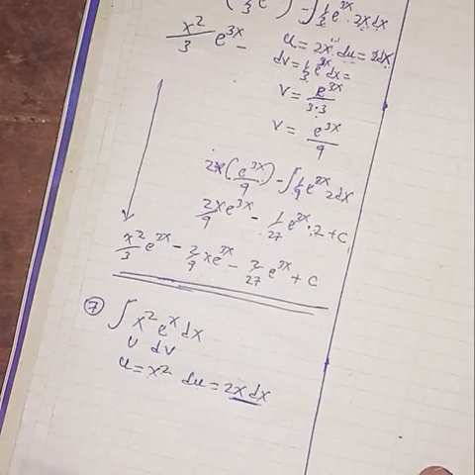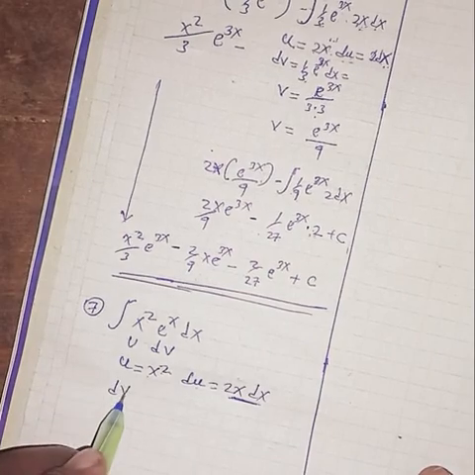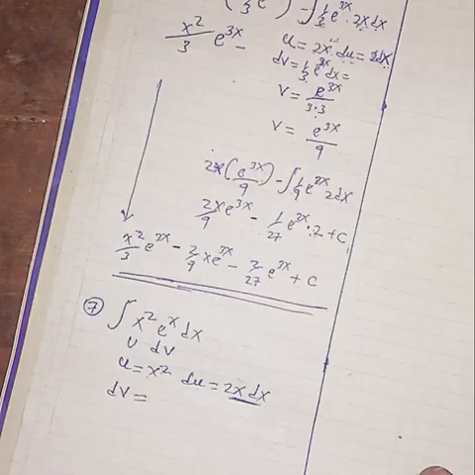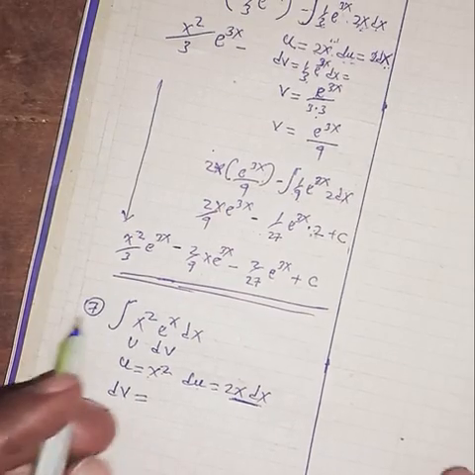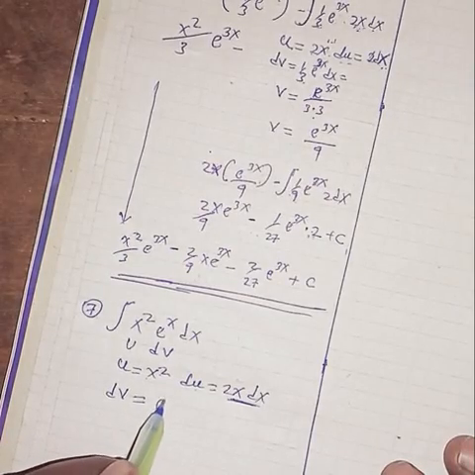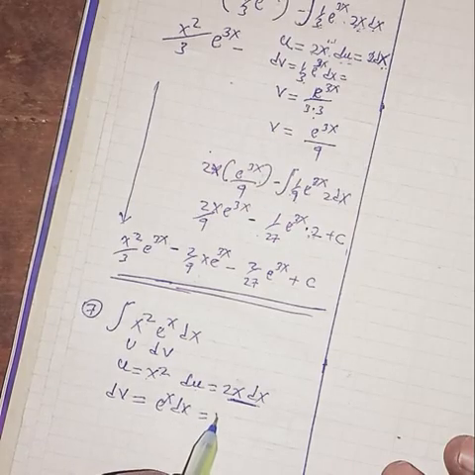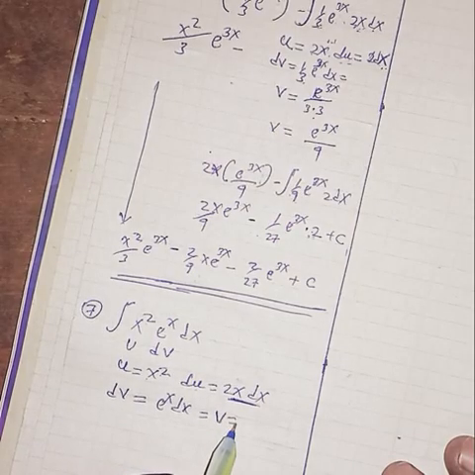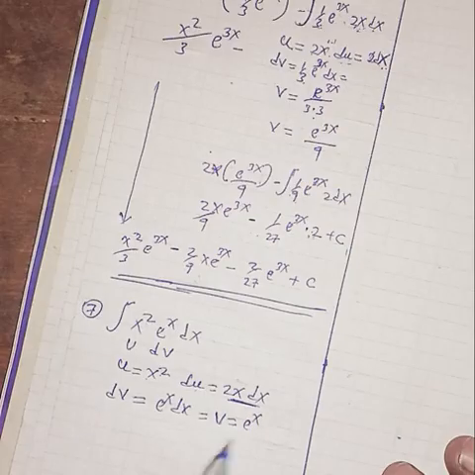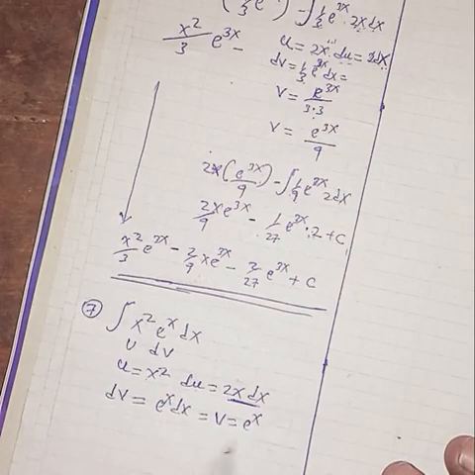So now let us find the v. The v is equivalent to the other side of the function. It will be e raised to x dx. So let us find v. V will be just e raised to x. What did I tell you? There is 1 here over 1 here. It's just e raised to x.